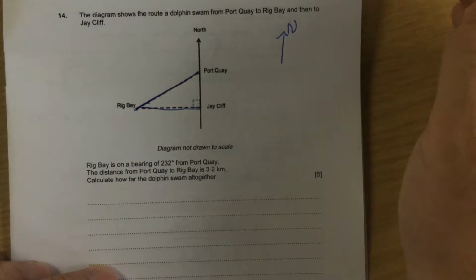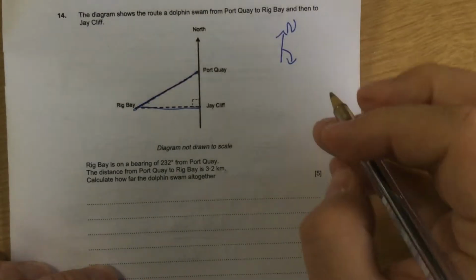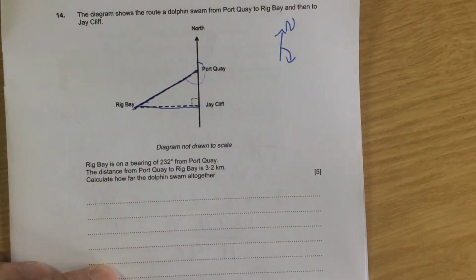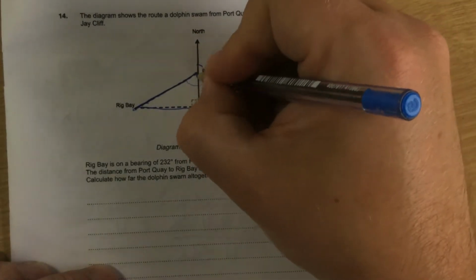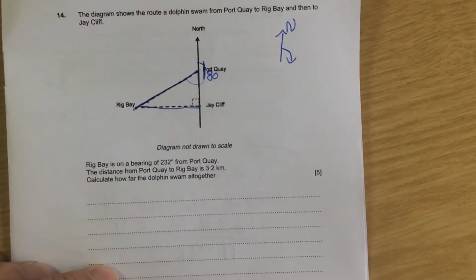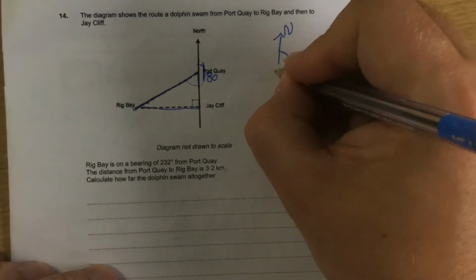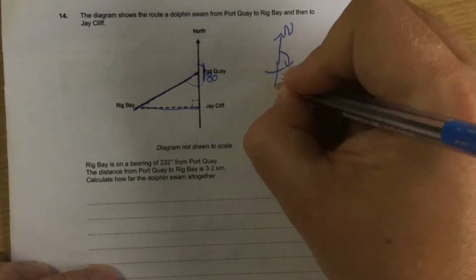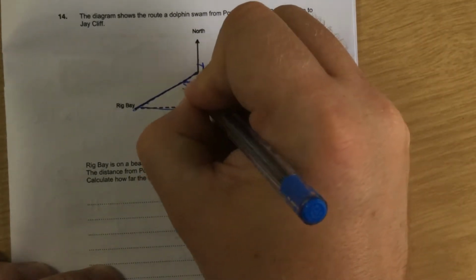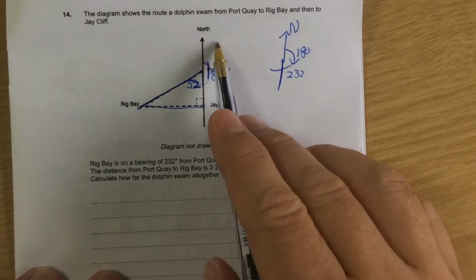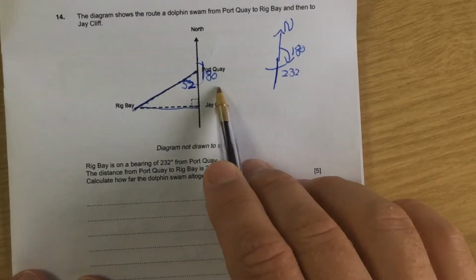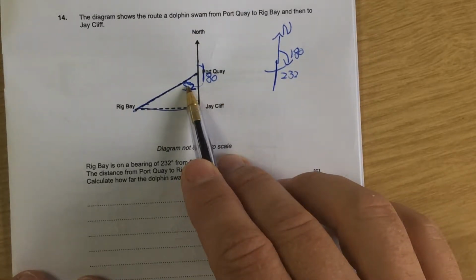When you do bearings, it's always from the north line. It's always clockwise. So they're telling me this angle all the way around to the line is 232 degrees. I can see this is a straight line. So because that is a straight line, that angle is 180 degrees. But because all of it was 232, and 180 makes a straight line, the bit that's left, the bit inside the triangle, is going to be 52 degrees, because 180 plus 52 makes 232. So I know the angle in the triangle is 52.